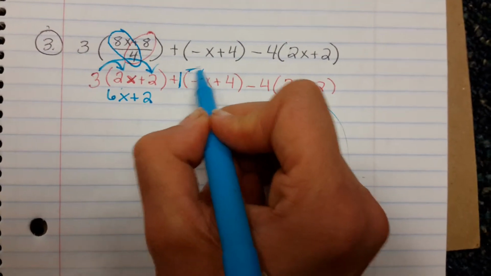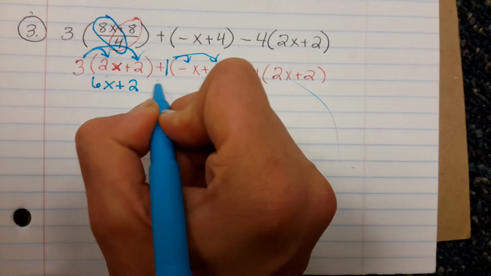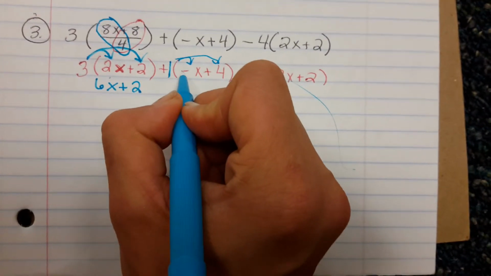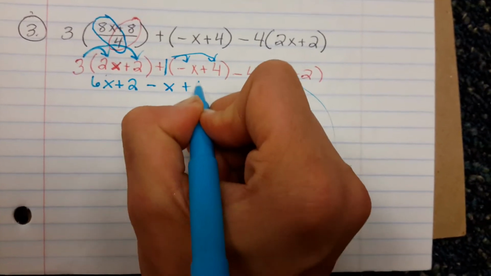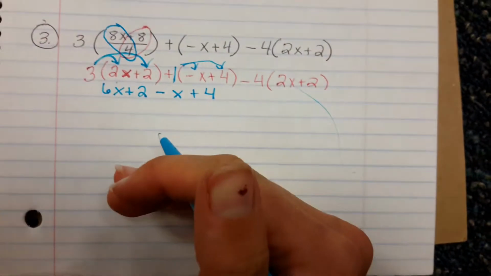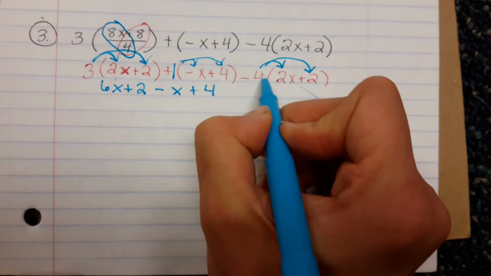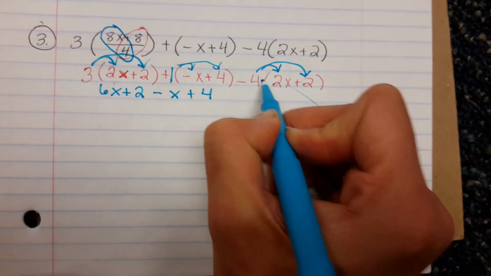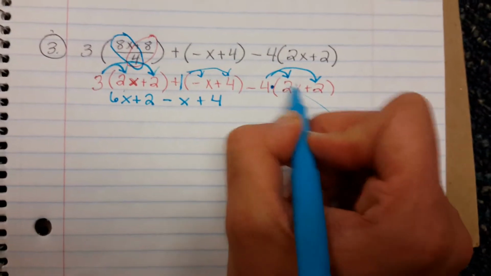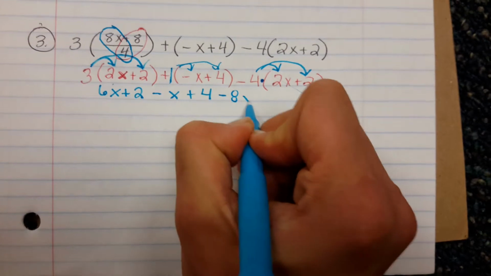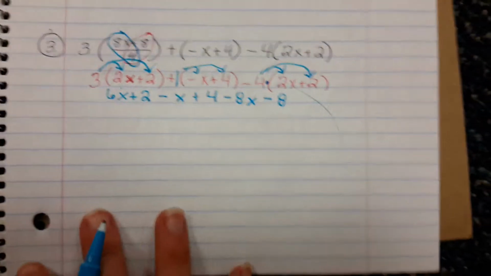So really, if it helps you, you can think of distributive property, but all we're going to do is just pull down what's in it. So 1 times negative x is negative x. 1 times 4 is 4. So I just got rid of my parentheses and pulled it down. I do see distributive property here again. Since there's no sign there, I know there's a multiplication sign hiding, and I have to distribute. Negative 4 times 2x is negative 8x. Negative 4 times 2 is negative 8.